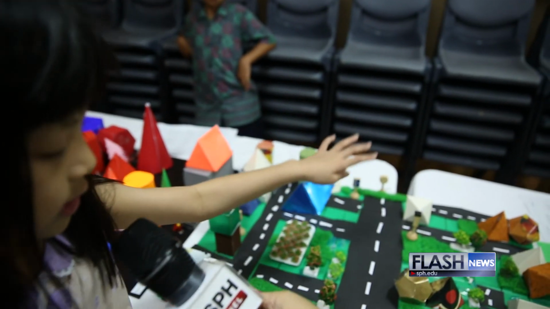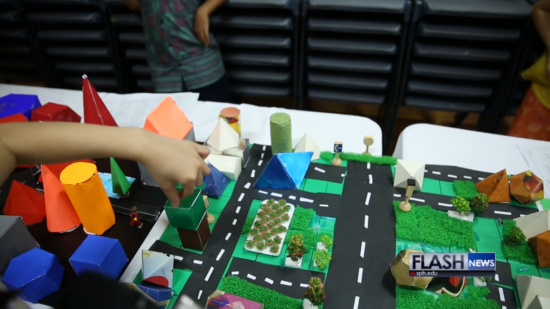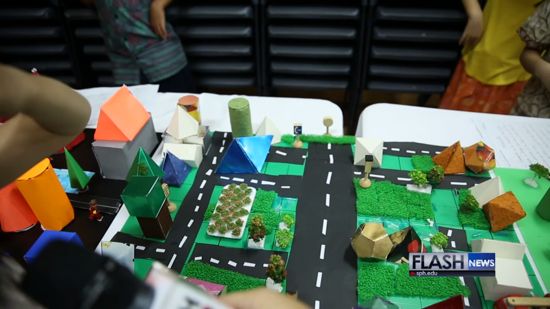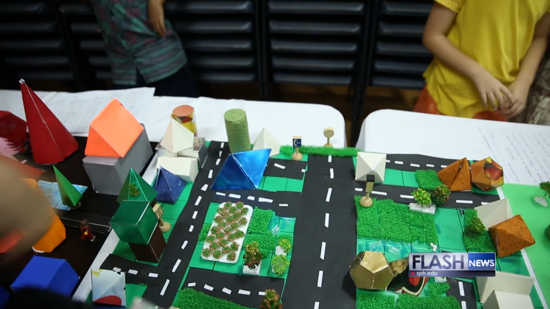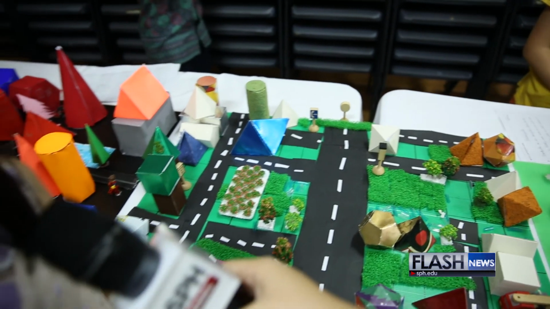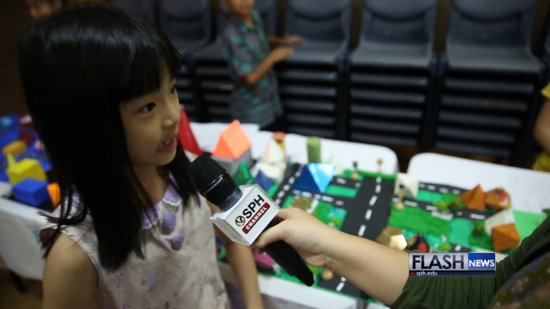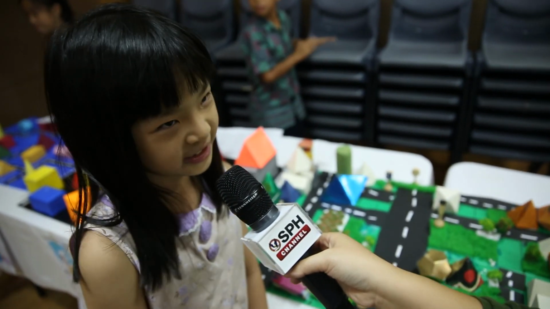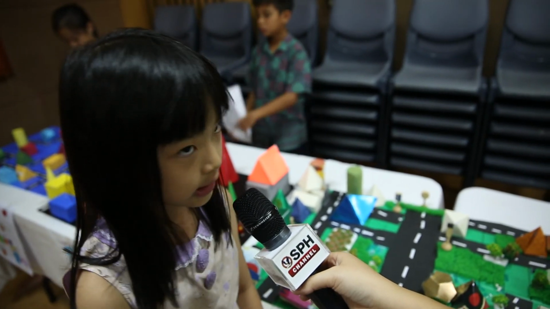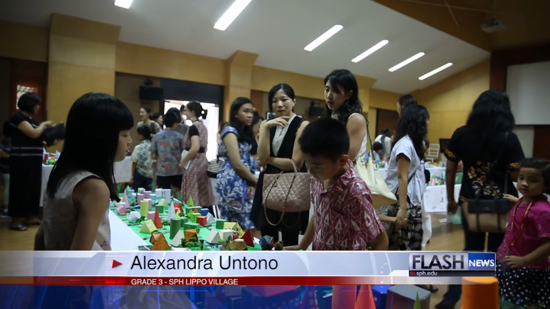My park needs the seed store, since there are a lot of plants and flowers, and it has to be a big attraction. So they need seeds to make the flowers in my community.